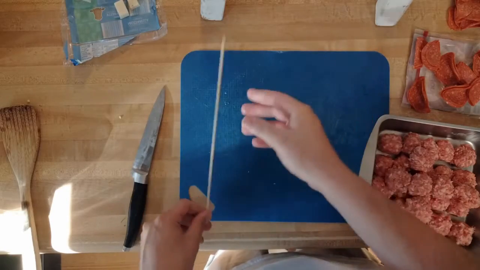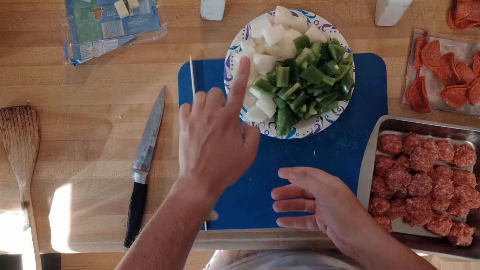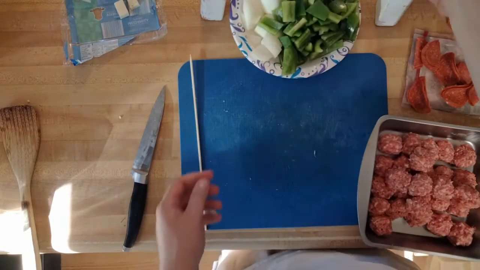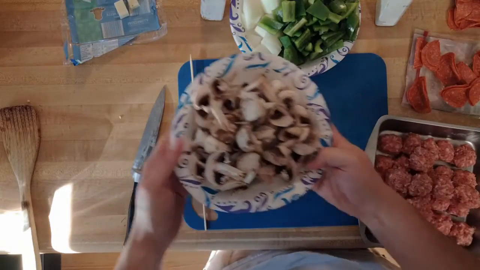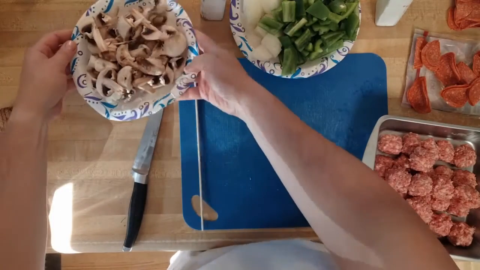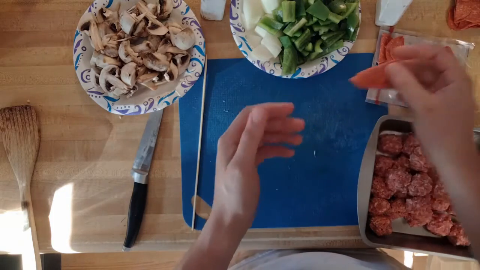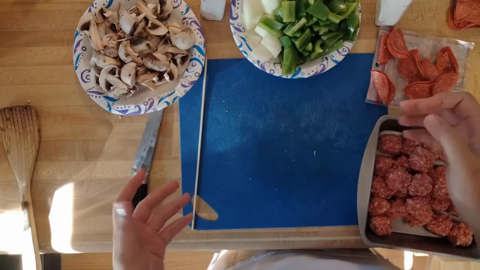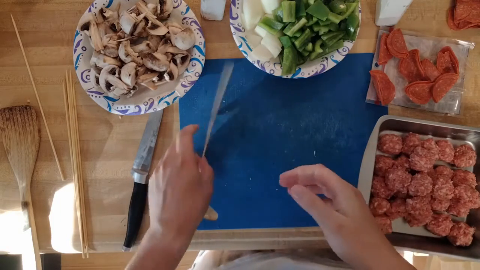And I'm going to take kebab skewers that are usually soaked in water, have my onion and green pepper cut up, as well as mushrooms. So those are going to be my vegetables, kind of like a supreme pizza topping, and then folded up wads of pepperoni that I'm going to skewer in alternating fashion.